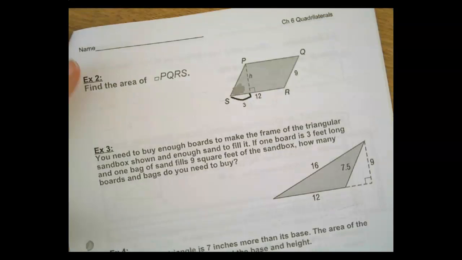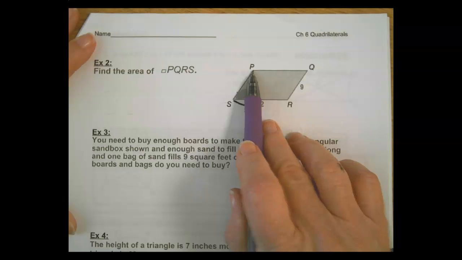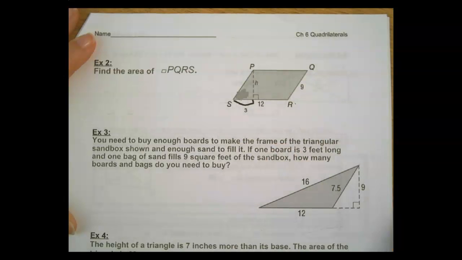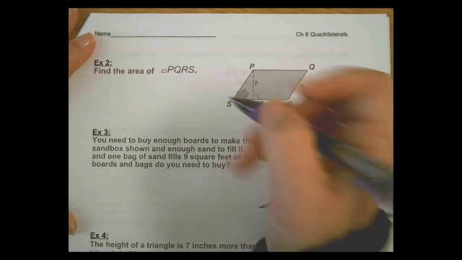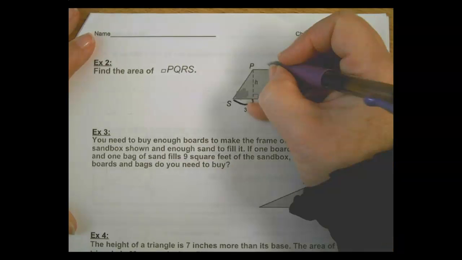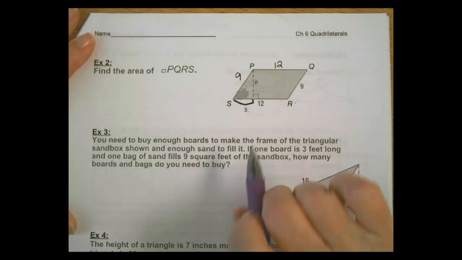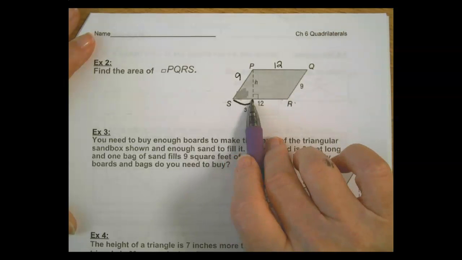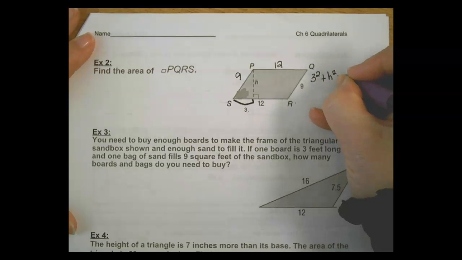Okay, moving on to this one. Find the area of PQRS. Okay, so the same thing. So my base here is 12 from here to here plus 3. So this whole thing I'm thinking is 15. Now, I'm thinking the way they've got this is 9, 9. Again, we need to find our height, and we know this part is 3. So we'll have to do what we did before. So 3 squared plus h squared for height equals 9 squared.